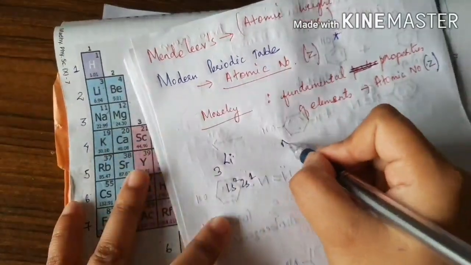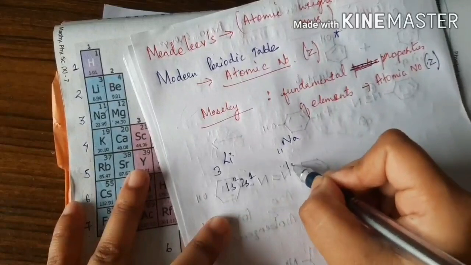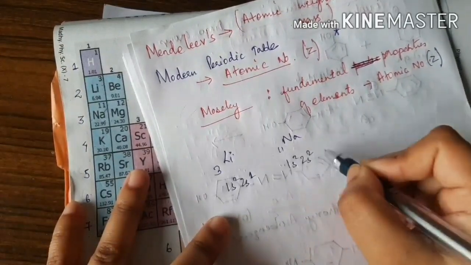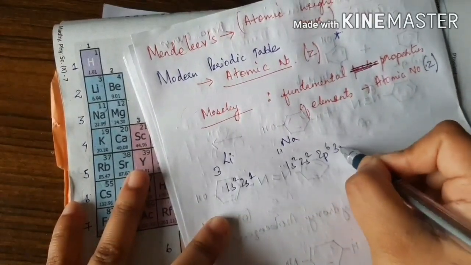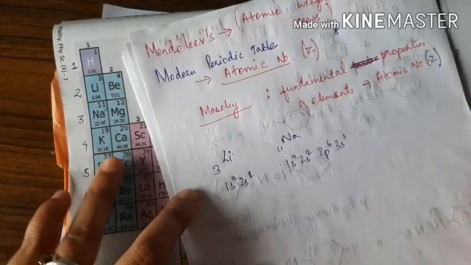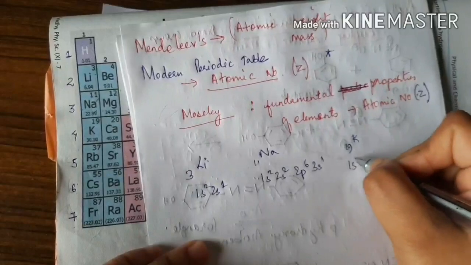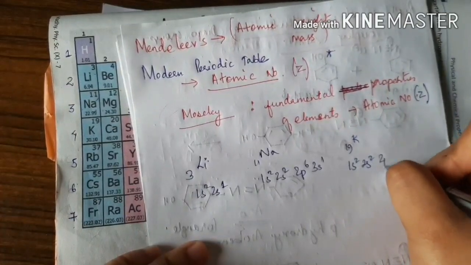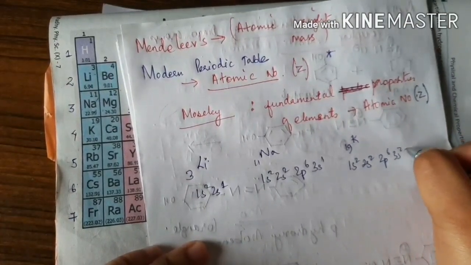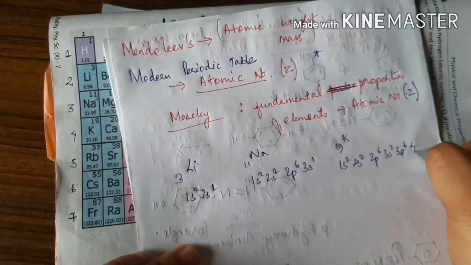Sodium, 11, will be 1s2, 2s2, 2p6, 3s1. Potassium, 19, is 1s2, 2s2, 2p6, 3s2, 3p6, 4s1.